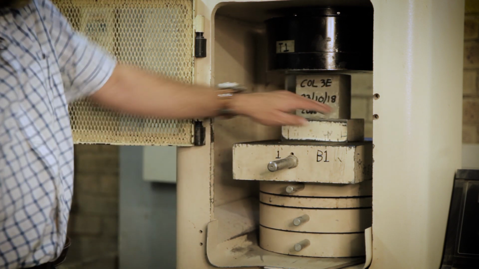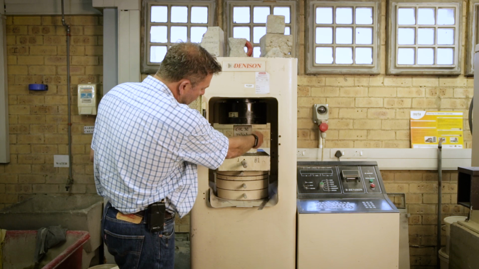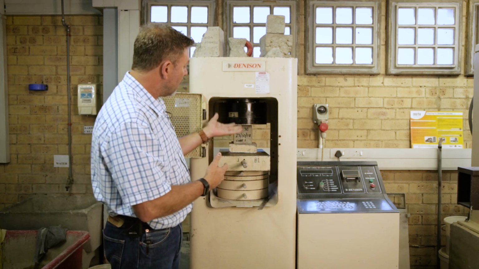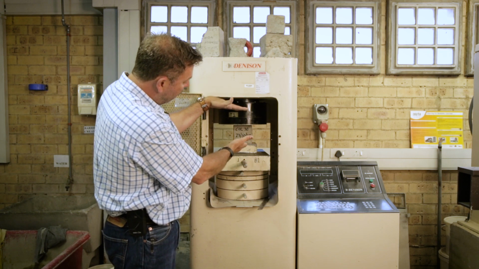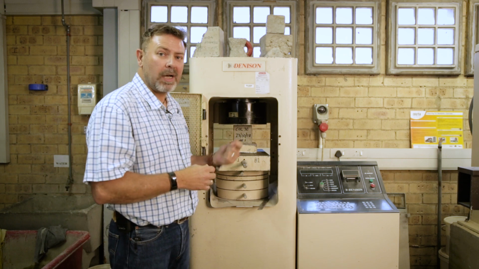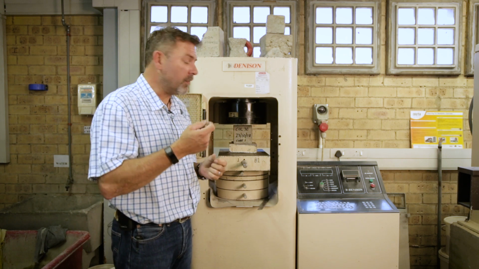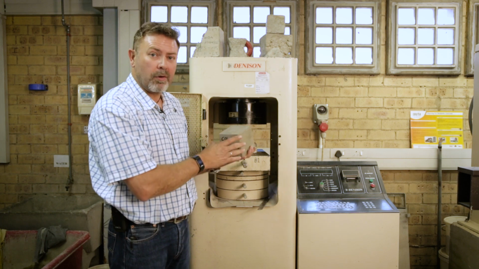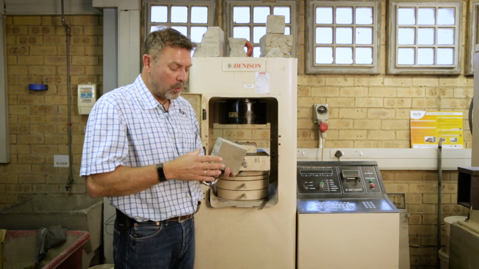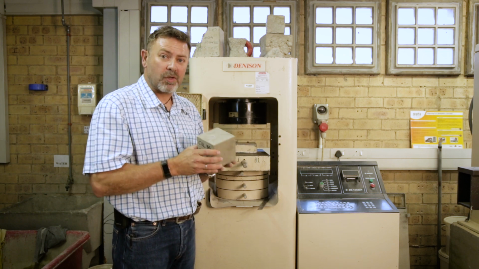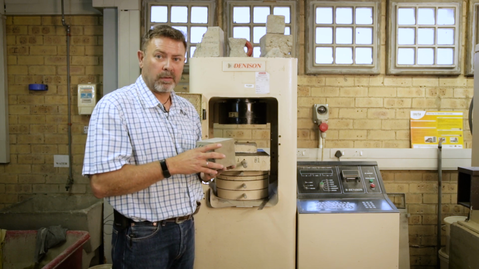The cube gets pushed back against the location pins. It is in the center of the machine, and after that, you then start the machine. The machine puts a force, a load onto that cube, and then when it comes out, we take that force, we divided it by the area. The area on this one would be 100 by 100 millimeters, and that gives you the MPa, or the pressure, and that is the compressive strength of the concrete.